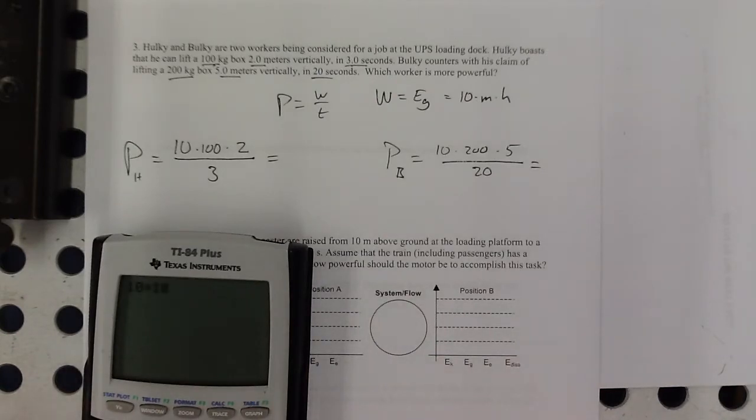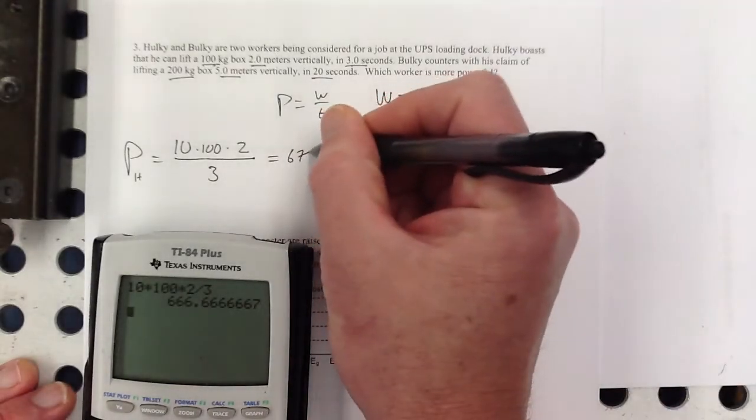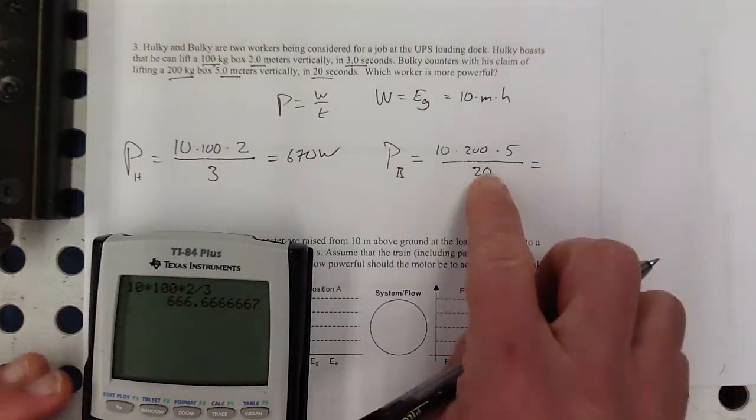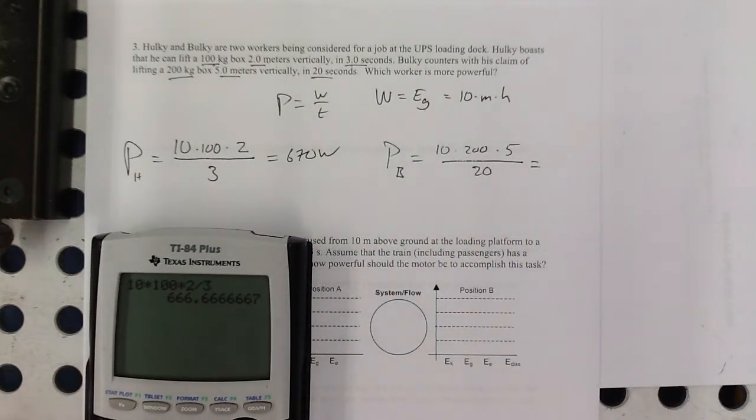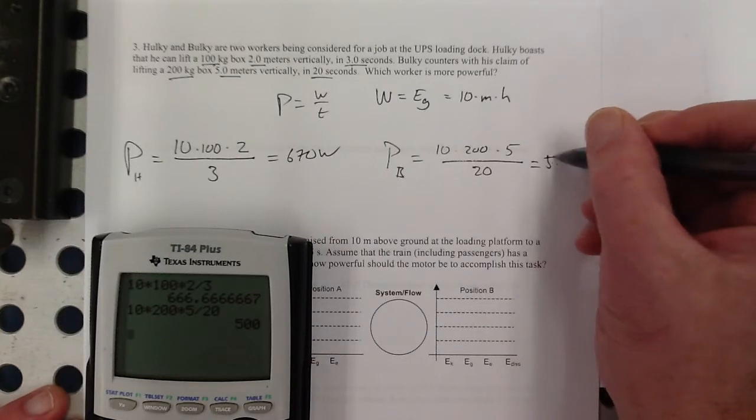So 10 times 100 times 2 divided by 3 is, this guy's about 670 watts, and this guy is 10 times 200 times 5 divided by 20. This guy's about 500 watts.